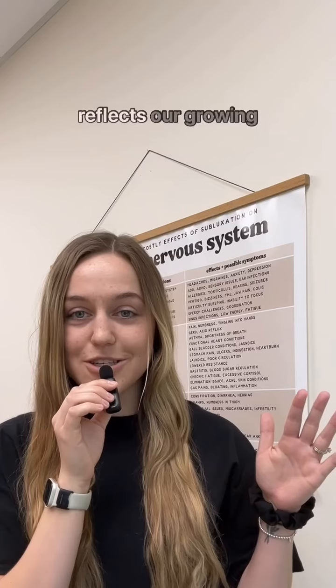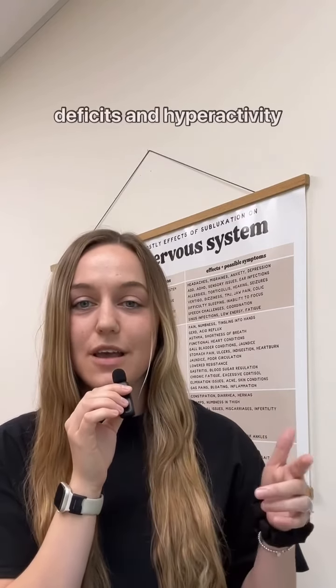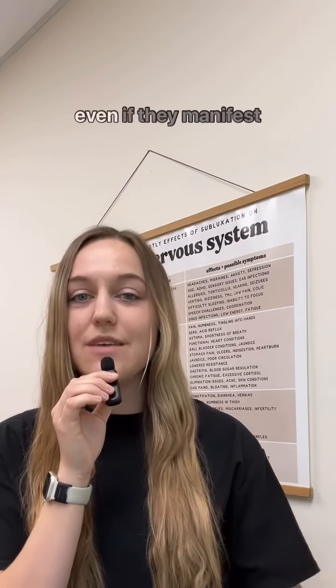This change in terminology reflects our growing understanding that attention deficits and hyperactivity often co-occur and stem from the same neurological roots, even if they manifest differently in individual children.